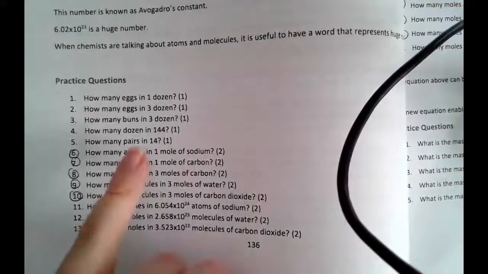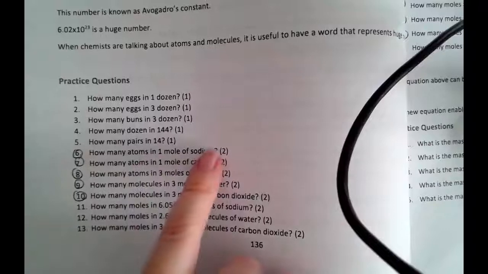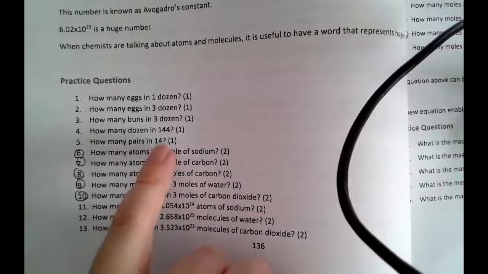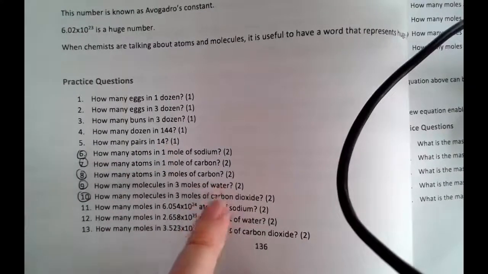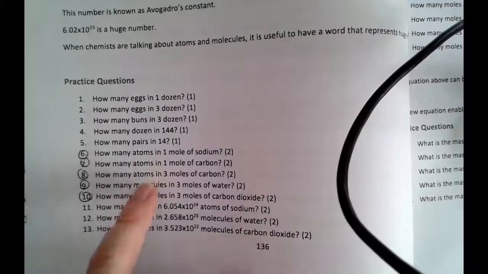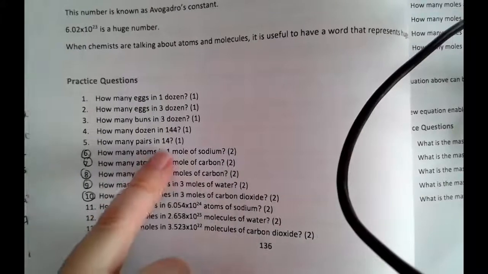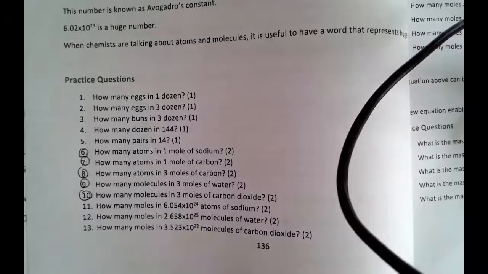And you can see that I go from asking about how many atoms to how many molecules, okay? That's because if I'm talking about sodium, sodium is made up of atoms. Carbon is made up of atoms, so I'm using the word atoms. But when I get down to water and carbon dioxide, water is not an atom, neither is carbon dioxide. They are molecules. So I switch from asking about atoms to asking about molecules. That doesn't change how you do the calculation. It's still going to be the number of moles multiplied by 6.02 by 10 to the 23. So have a go at those 5 questions now.